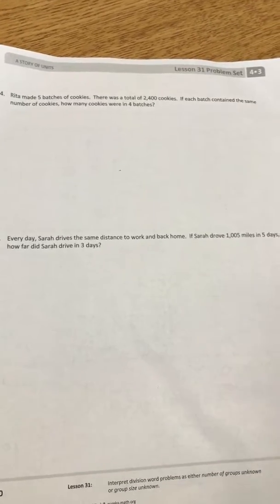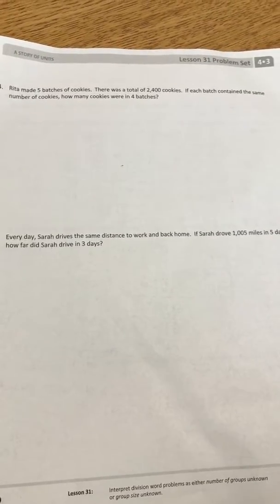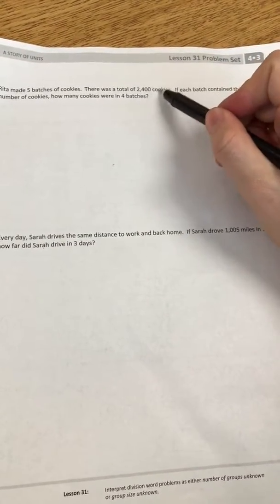Okay, so picturing in my head, my character's Rita. She's making cookies, so I'm guessing my setting would be a kitchen. Okay, so what is she doing in the kitchen with these cookies? Well, my goodness, she's cranking it out because she made 2,400 cookies.